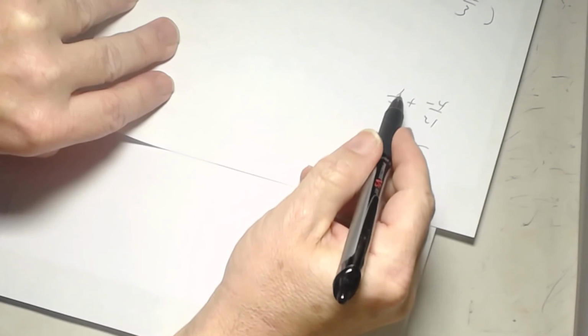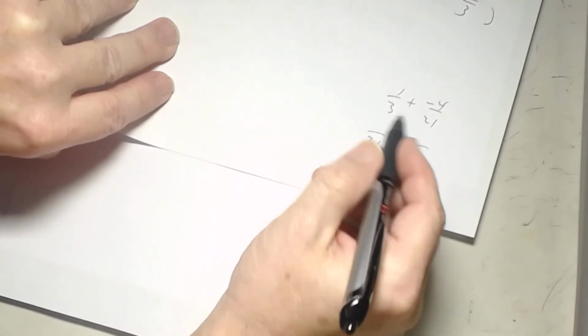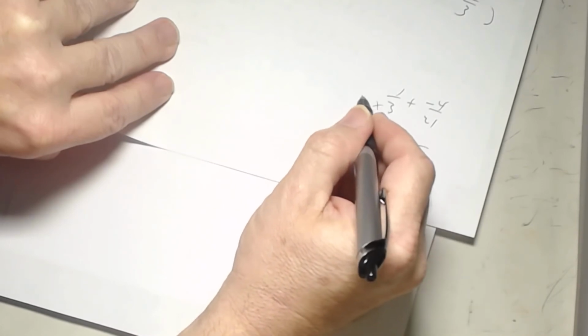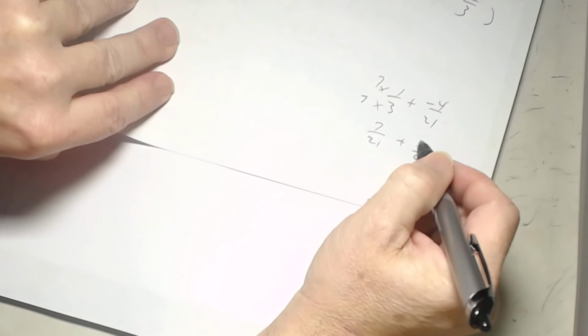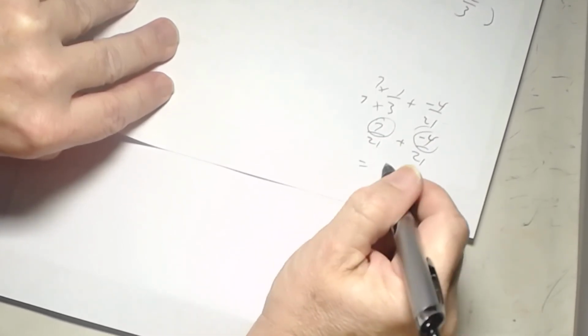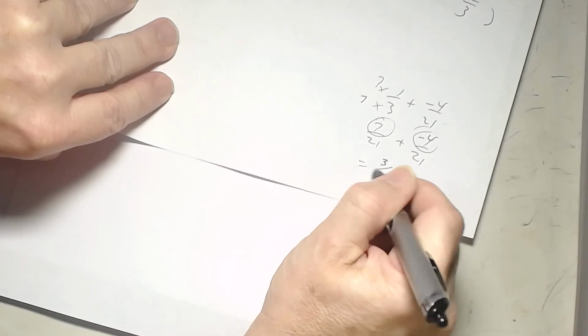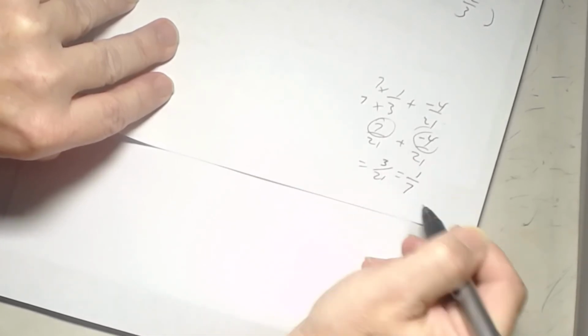So 1/3 is equivalent to what number divided by 21? 3 times what is 21? 7. 1 times 7 is 7. These are already 21, so this has to stay. What's 7 plus a negative 4? It's 3/21, which reduced is what? 1/7. Okay?